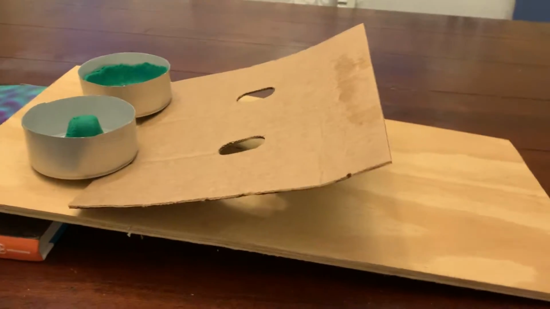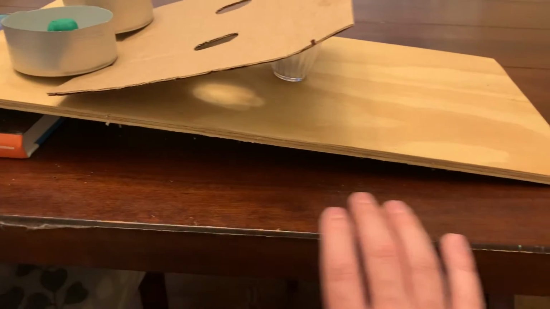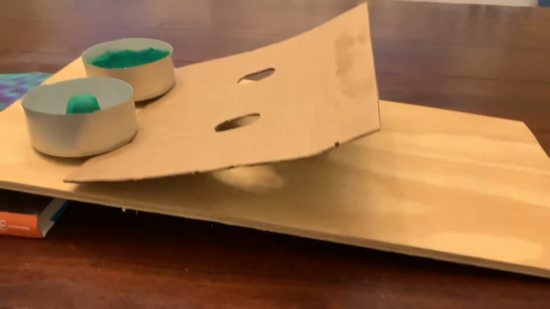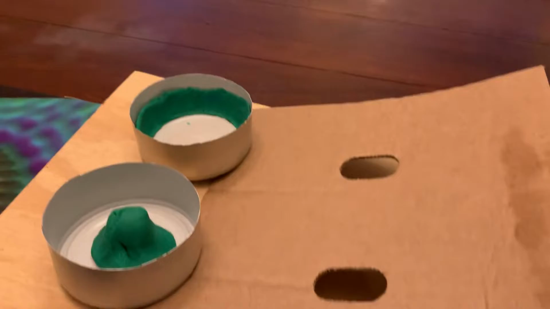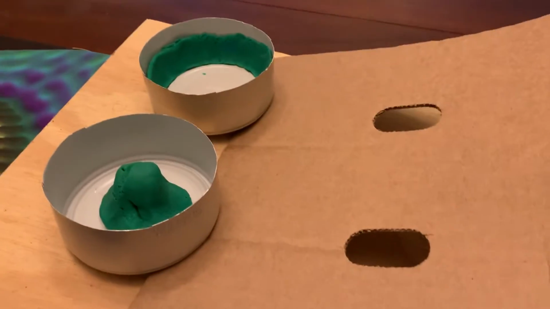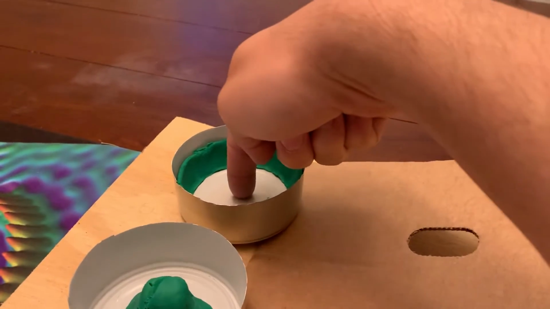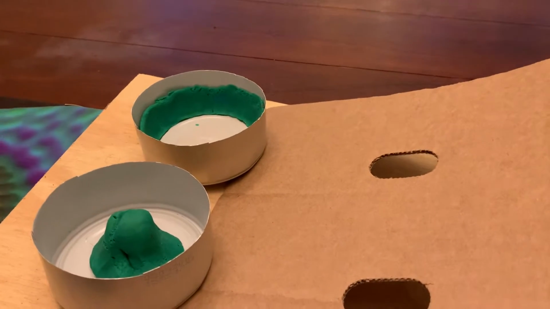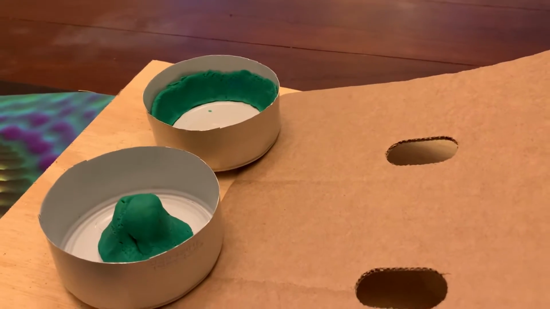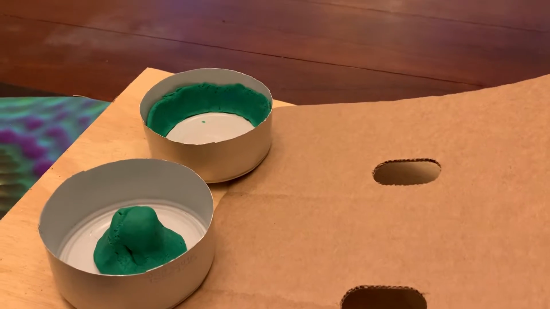So what I've done is, and I know my wife's loved this, we built this small ramp here in the dining room, and then I've taken some Play-Doh from my kids and I filled these cat food cans up with it. Now what I did was I made a big ball, cut it in half, and then I've got about 45 grams in this one and 45 grams in this one.